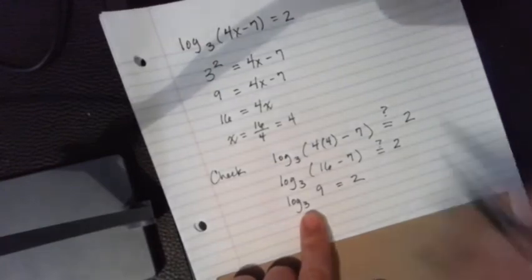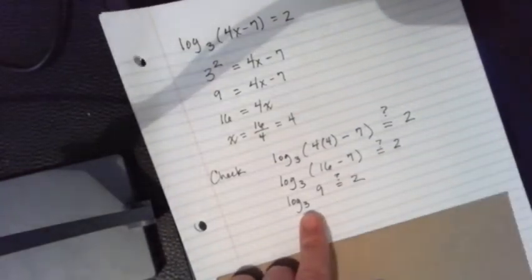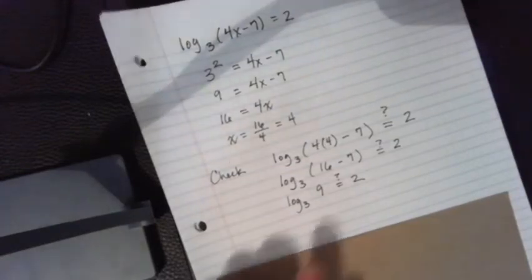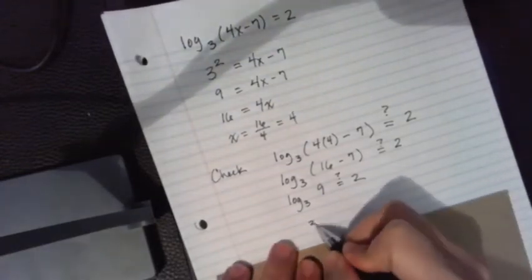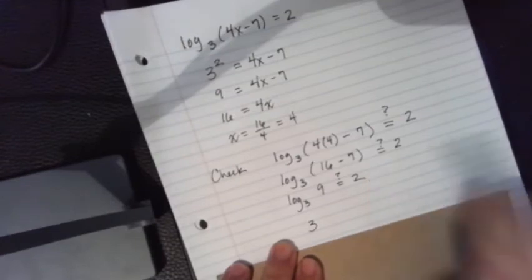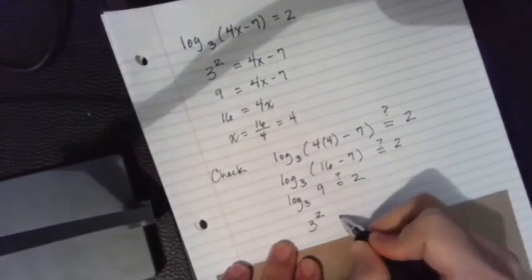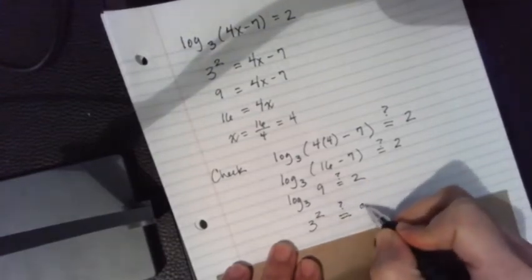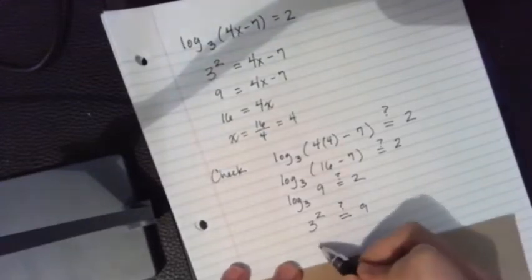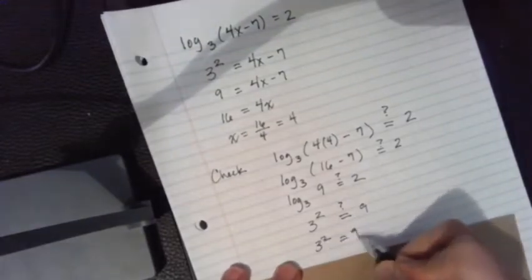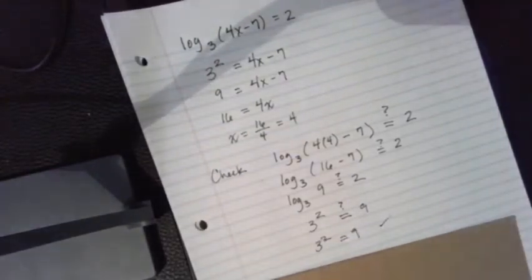And we're still checking this, so I can rewrite this as an exponent to see if it makes sense. 3 is my base, 2 is my exponent, and I want to know, is that equal to 9? And it is. 3 squared does equal 9. So we know we got all of our steps correctly.